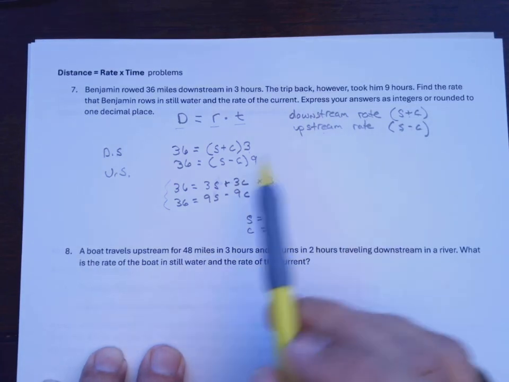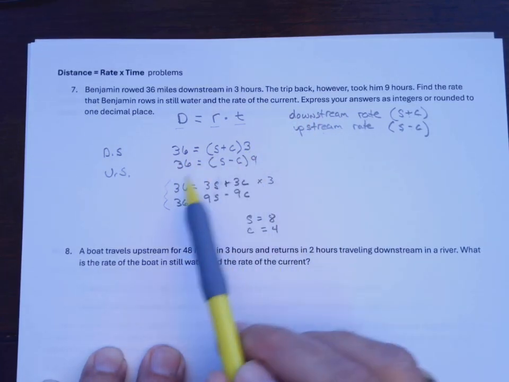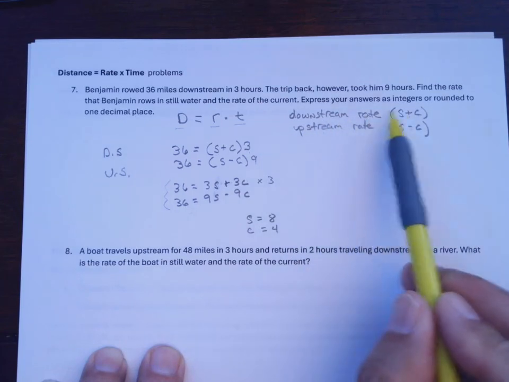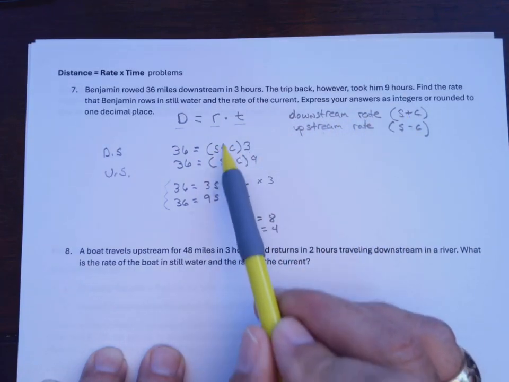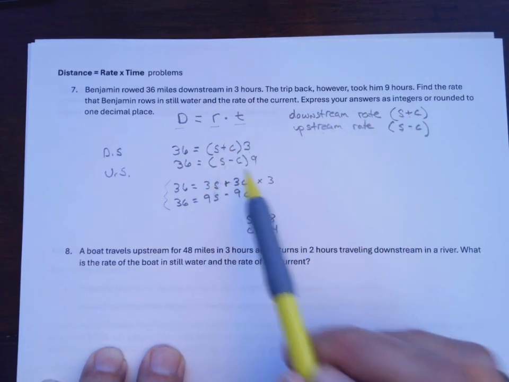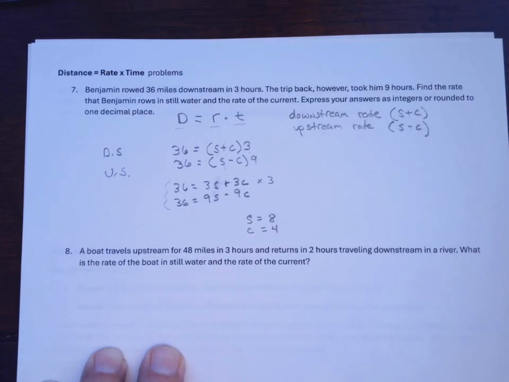So a little bit different. These are actually, I think, easier than the ones that we did before. Again, take a look at where that rate comes from. Otherwise, I think it's pretty self-explanatory.